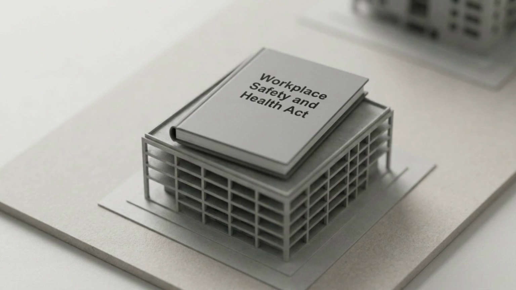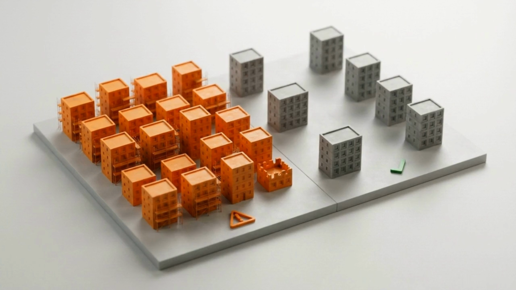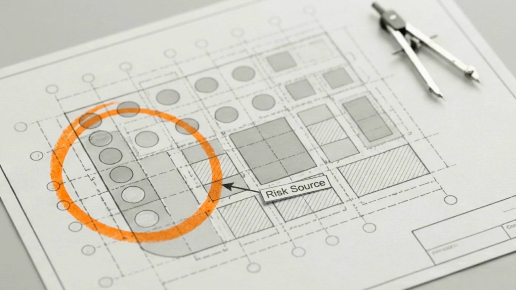Section 27A of the WSH Act requires these risks to be eliminated or minimized specifically at the design stage. Because the spatial layout determines where a hazard exists, the design itself must provide the structural solution. Regulation 4.2 of the WSH Design for Safety Regulations mandates that design risks be reduced at their source.